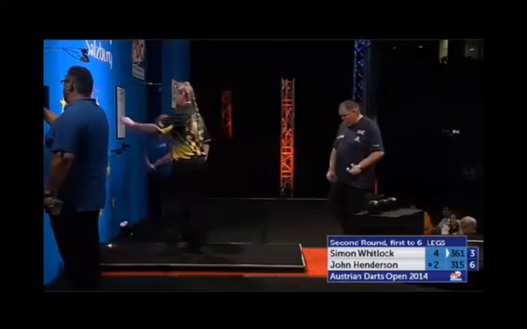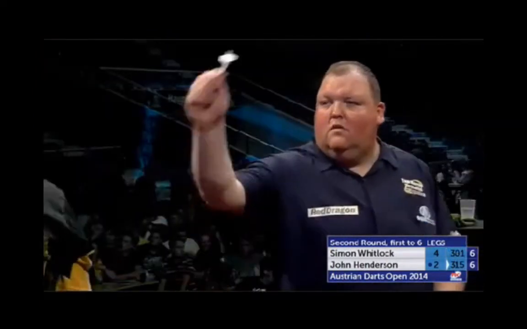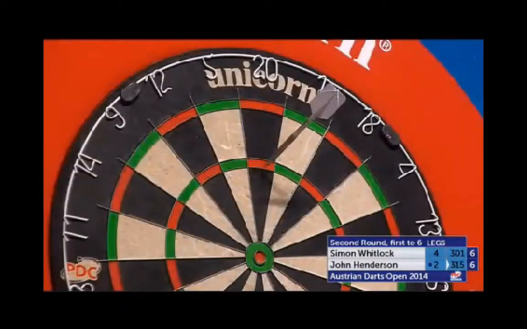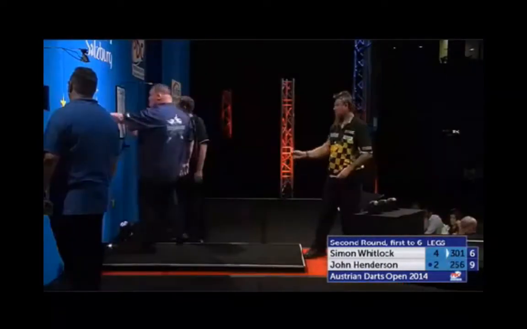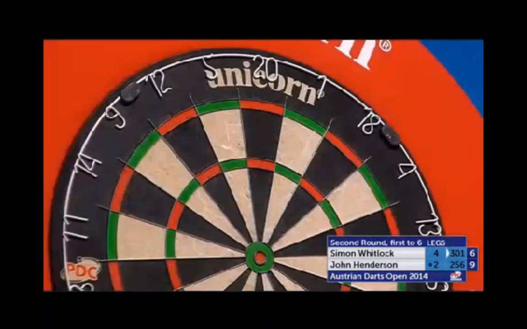And talking of colourful characters, we'll see what shade of hair Peter Wright is sporting and what coloured shirt and trousers combo he's gone for tonight when he takes on Michael Smith in our last match of the night, that's on after this one.